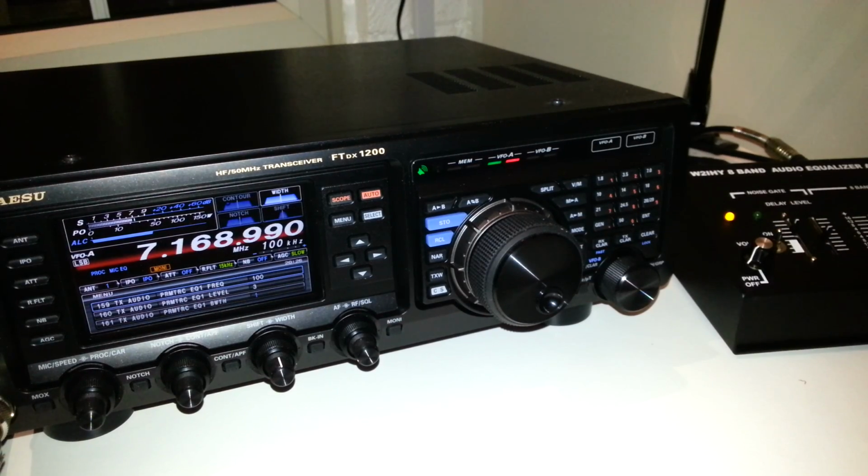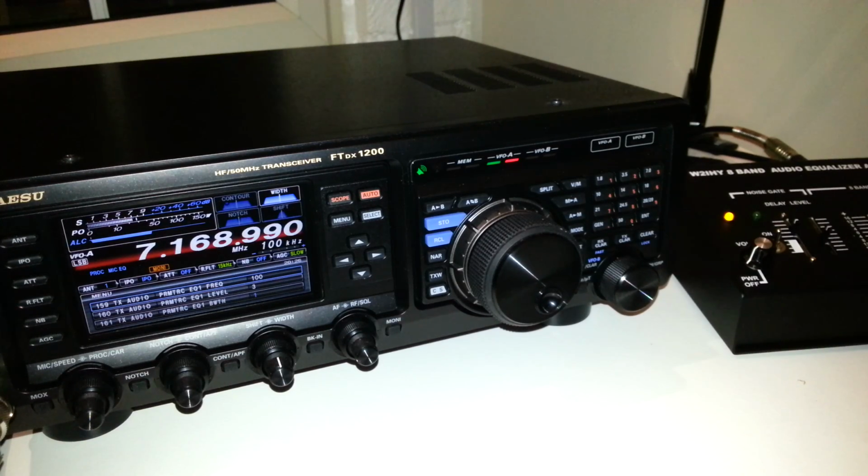Also, without using the 8-band EQ and just the PR40, it's been very, very good indeed. But these little boxes, they do give the audio a little bit of sparkle, and certainly people do notice the difference when one's on the air.